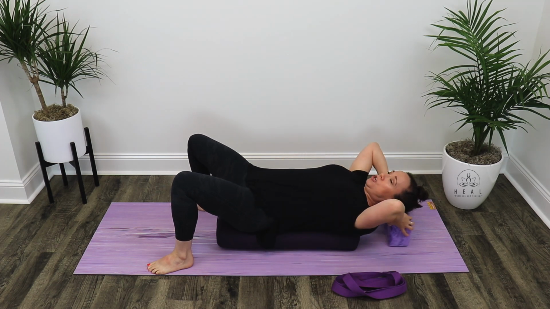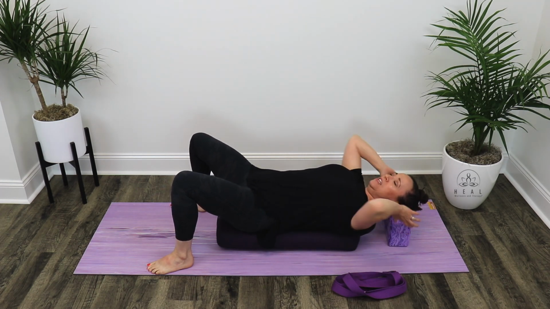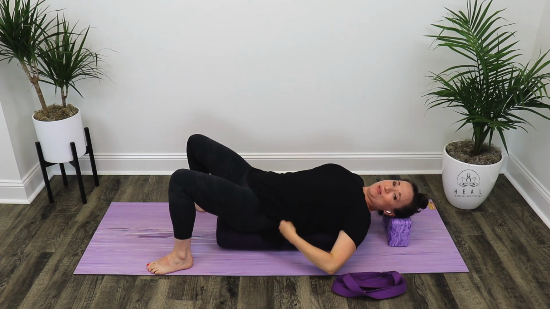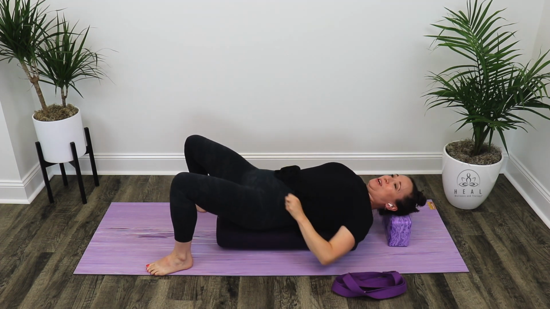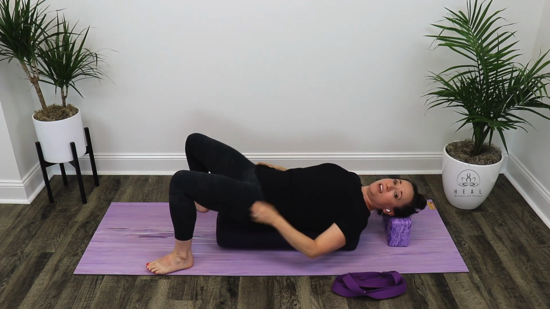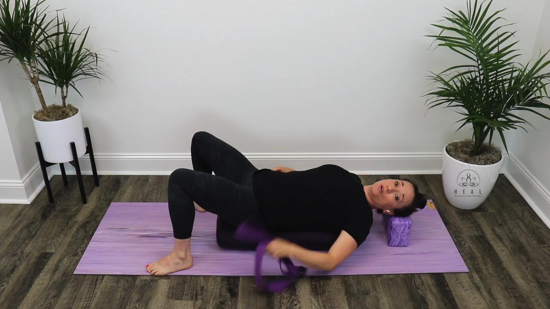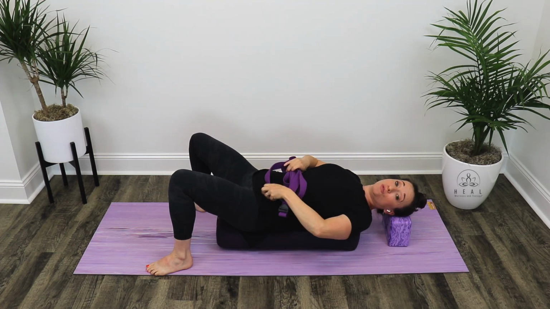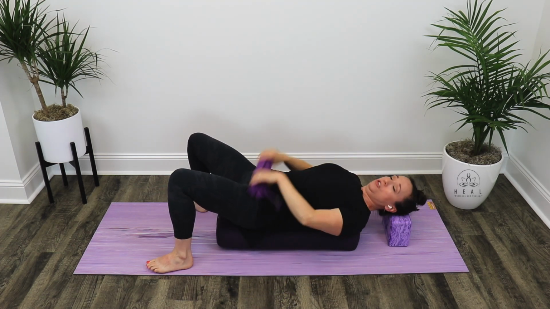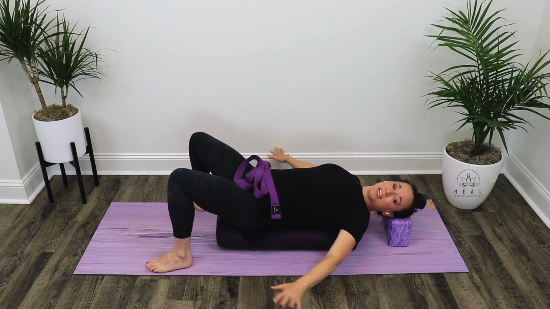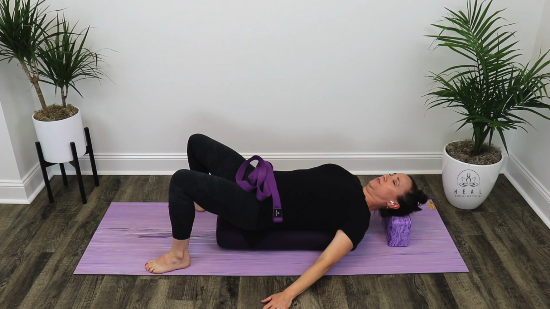And then your yoga block is gently resting your head in whatever position feels comfortable for you. All right, so this is where we're going to be staying for a little bit. As you get yourself in this position, make sure that you have your yoga strap in arm's reach. You can even lay it on your body if you want to. Let your arms gently rest out to the side.